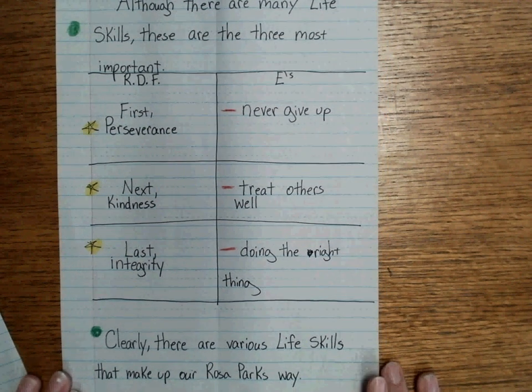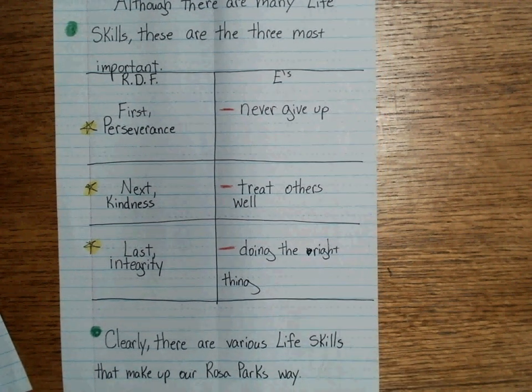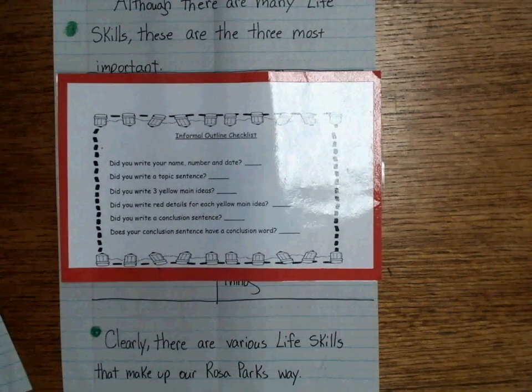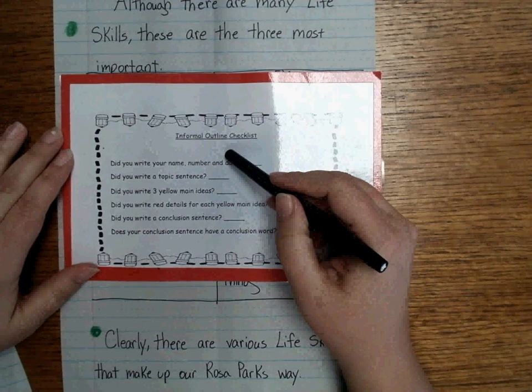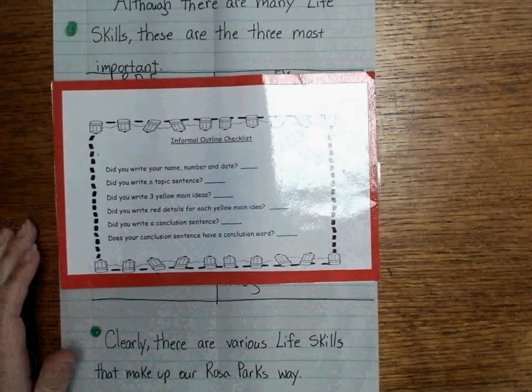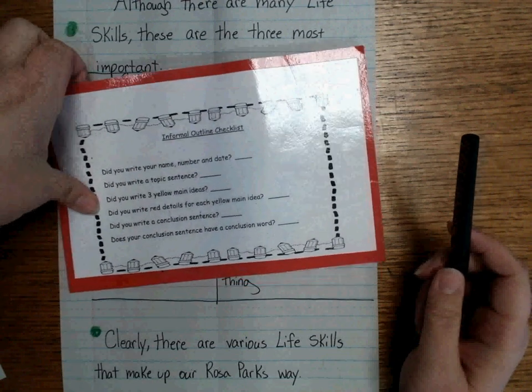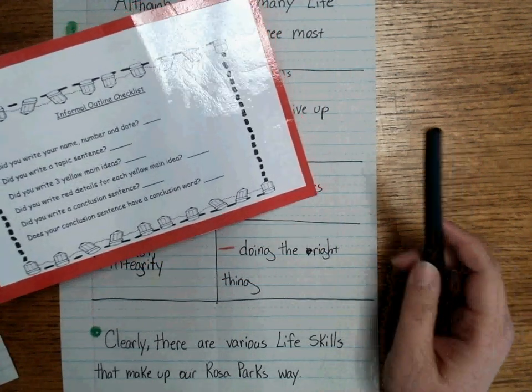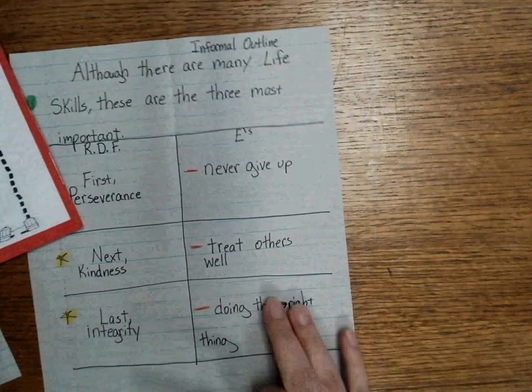Now the last thing you're going to do before you are finished with your informal outline is to use your informal outline checklist. Okay. Here's my checklist. And I'm going to go through and make sure that I have done each of these things. I don't need to physically check it off. I can just kind of mentally check it off. So the first thing it says is, did you write your name, number, and date?